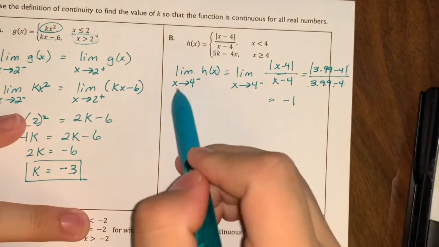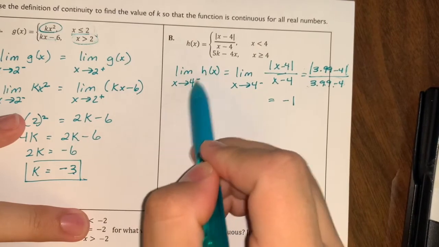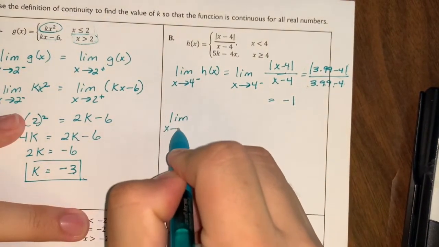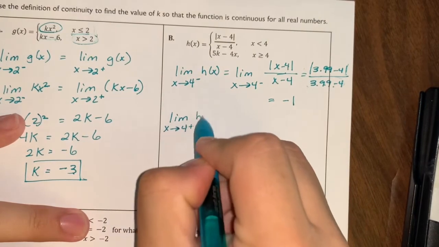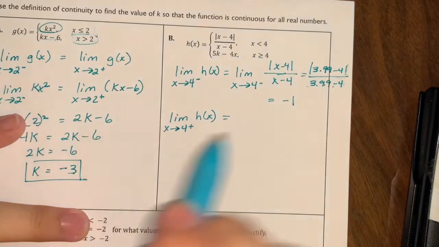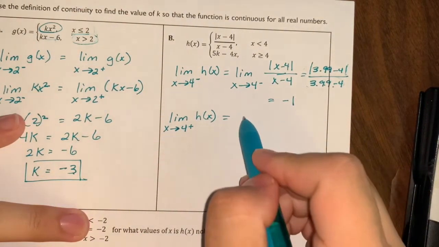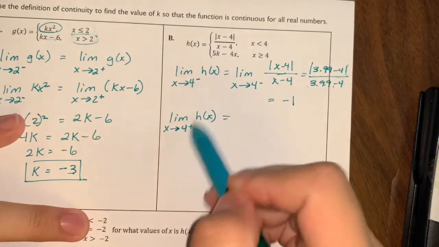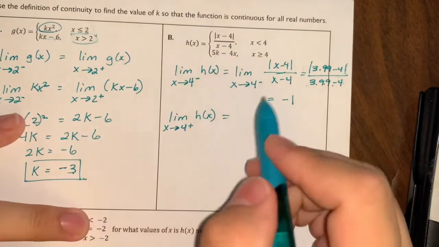So either way, we took care of the limit of h of x as x approaches 4 from the left. We're also going to do the limit as x approaches 4 from the right of h of x, right? And we know that that's going to be equal to, let's see, if I plugged in 4 into this function, I would get 5k minus 16.